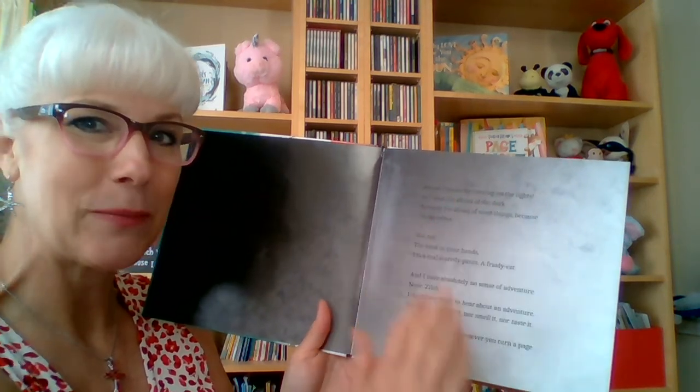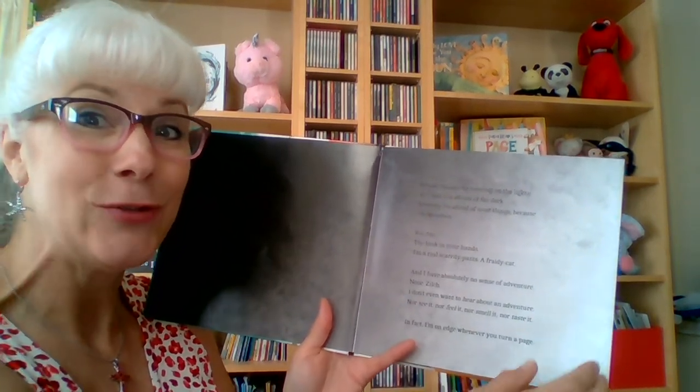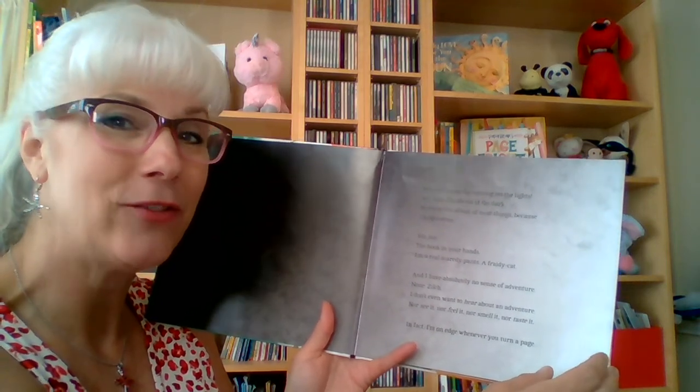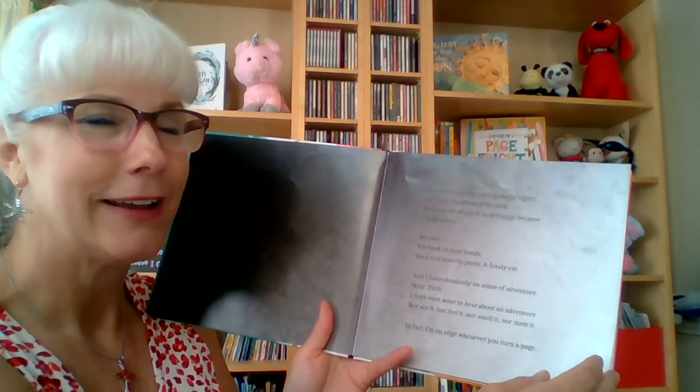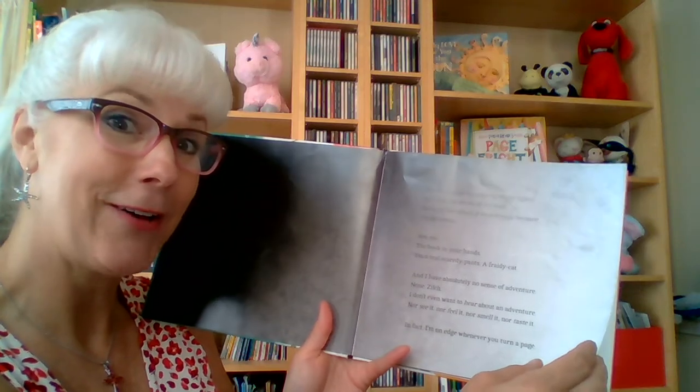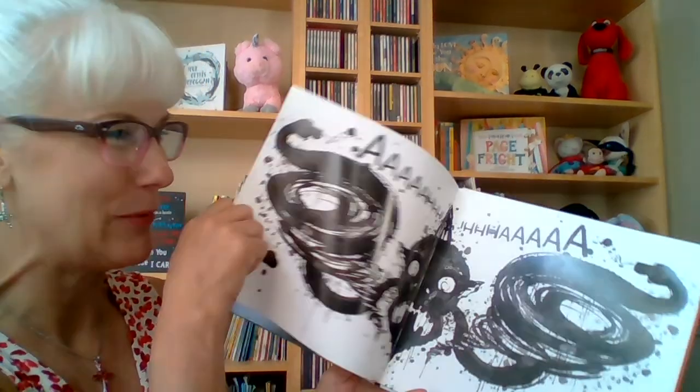Did you notice something that's mentioned on this page? Did you notice all of your senses are mentioned? It might be fun for you to keep an ear out and an eye out to see if all of the senses are actually brought up.